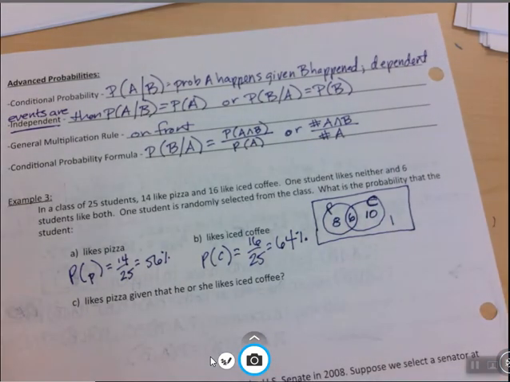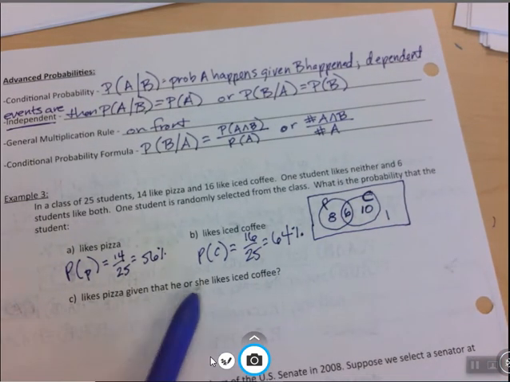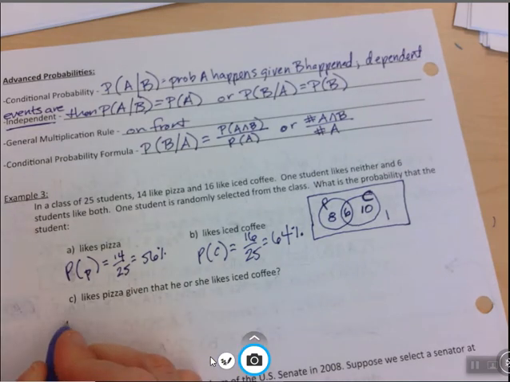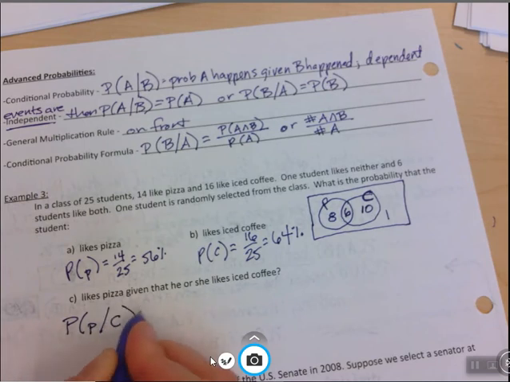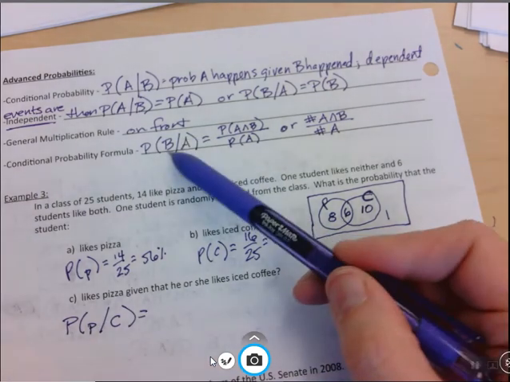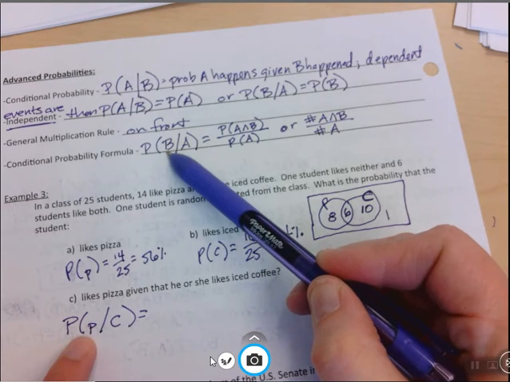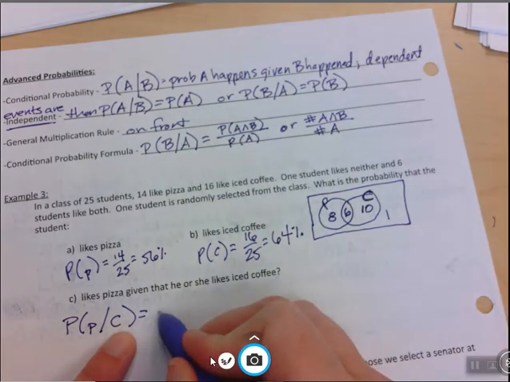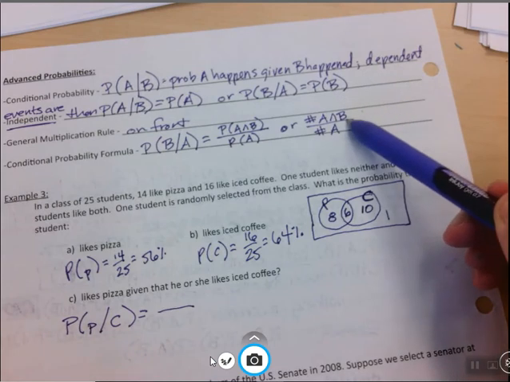Okay, probability that they like pizza given that they like iced coffee. So we would write probability of pizza given coffee. So that means that the pizza's the B here, the coffee's the A here. What number is going to be our numerator, the intersection of the two?